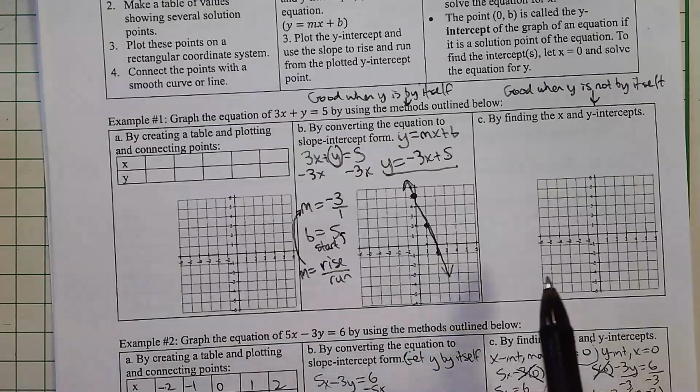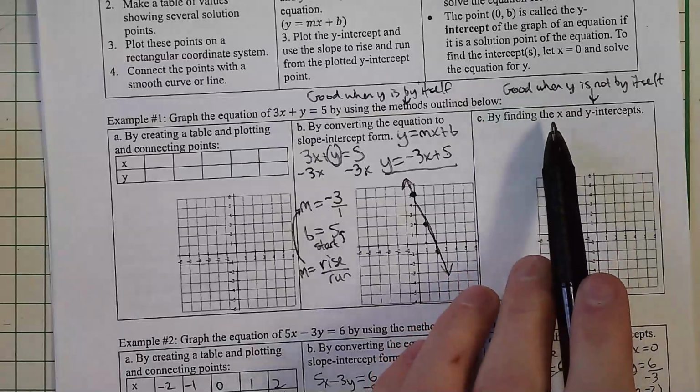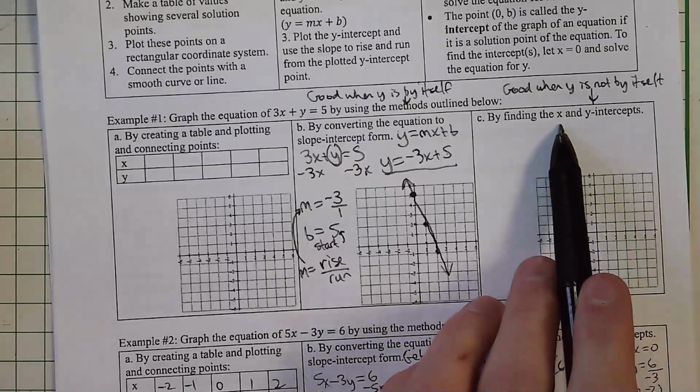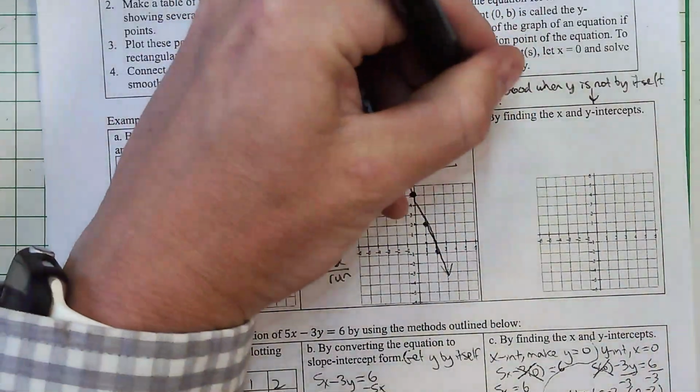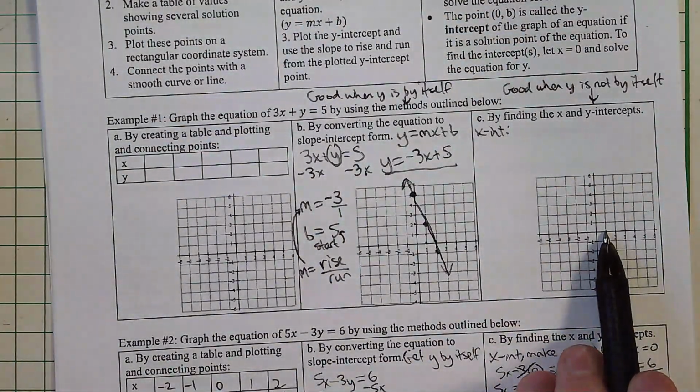I really like this way. I think it's actually pretty easy. This is a completely different way to graph than the other one, so keep that in mind. So I'm going to find the x-intercept. Now let's talk about the x-intercept. What is the coordinate of this point? I'm at 1 on the x-axis. Do you know what that is?